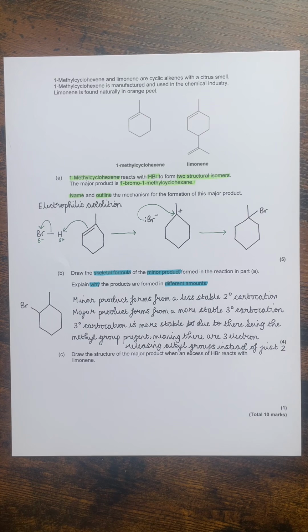I think this is more, what's the word? Sorry, English let me down again. I think this is more explanatory and is a better answer to give. But positive inductive effect, I'm pretty certain, should get you the mark as well.